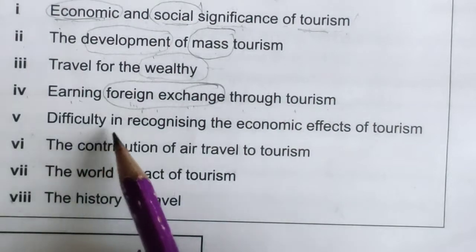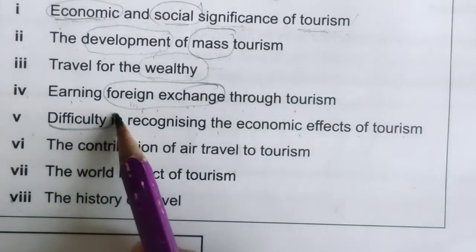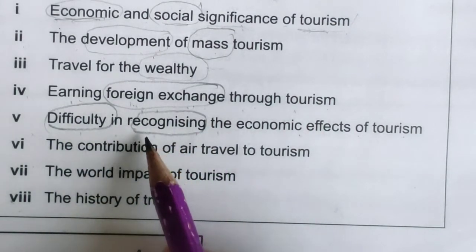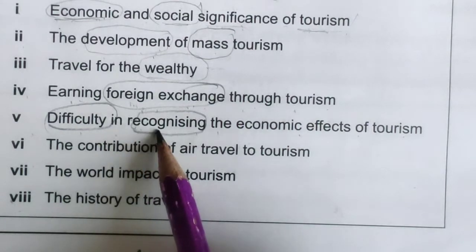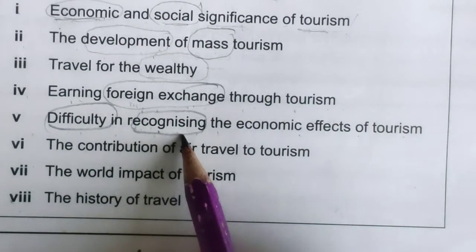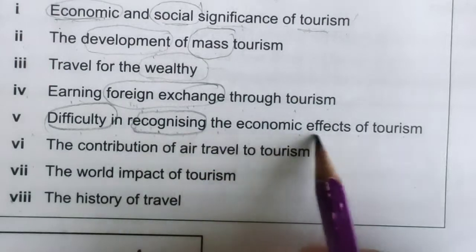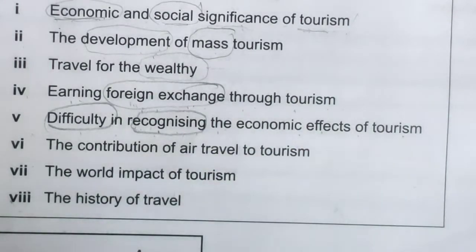The fifth is difficulty in recognizing the economic effects of tourism. One thing I want to say here is that sometimes the writer may use the opposite of these words while paraphrasing. But overall, if we look at the sentences and this statement, they will match in the same meaning. So you have to take care of this.